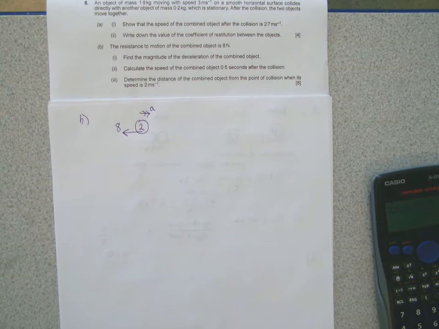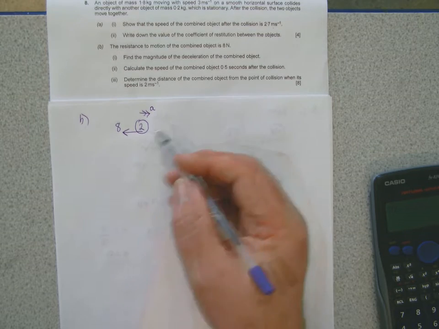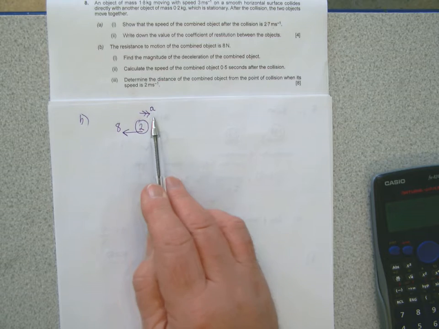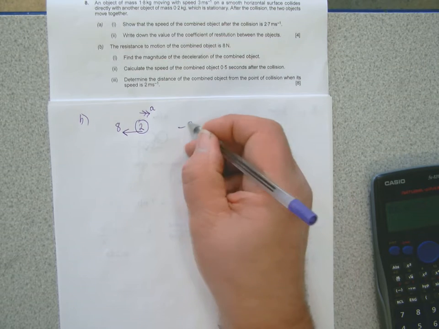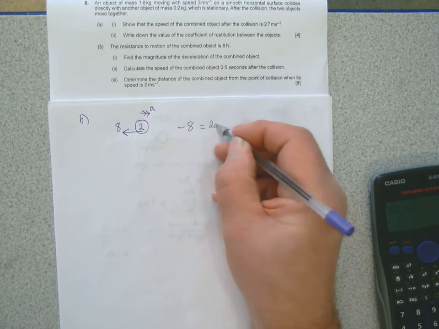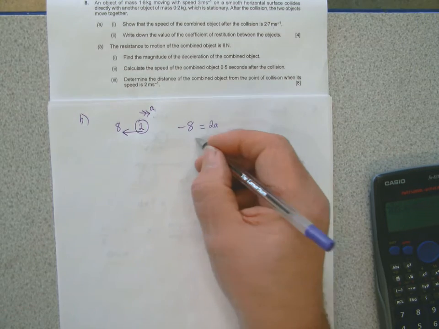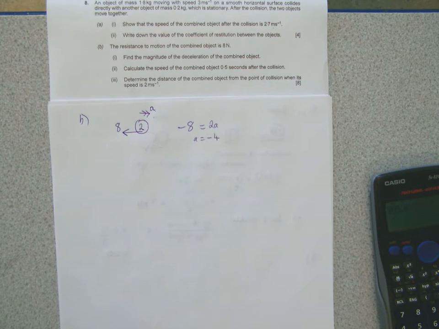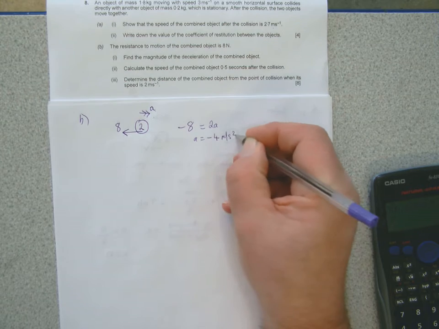Then apply Newton's second law. Resultant force in the direction of the acceleration is minus 8, and that equals mass times acceleration, 2a. So a is minus 4, so it's decelerating, minus 4 meters per second squared.